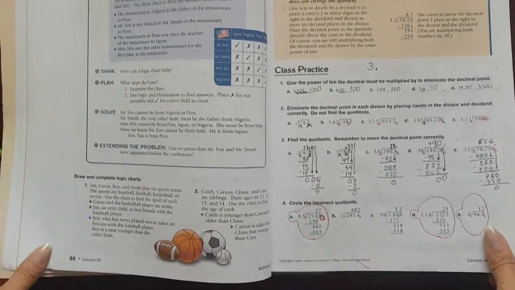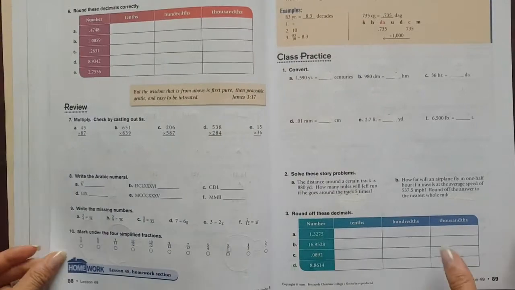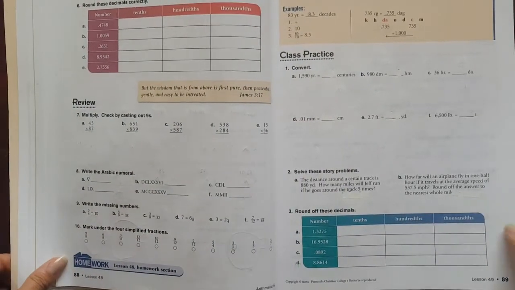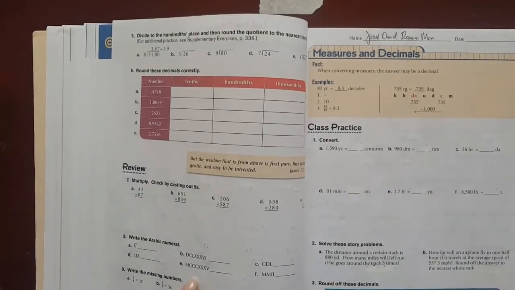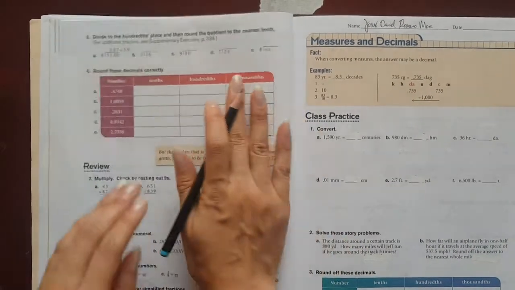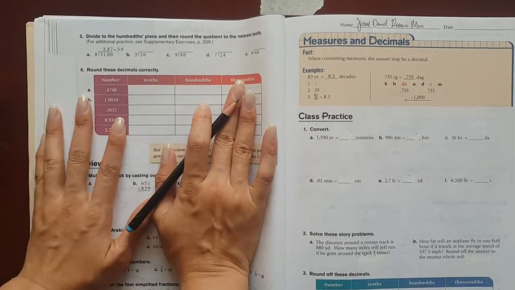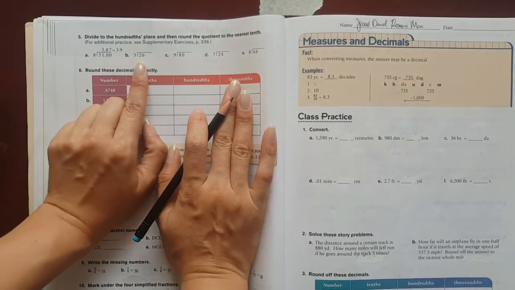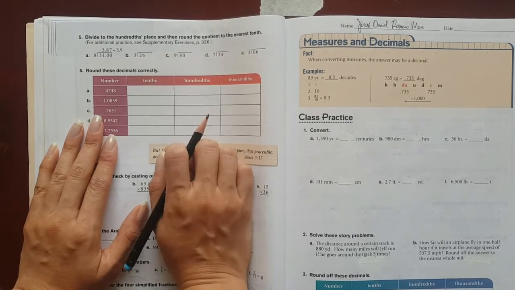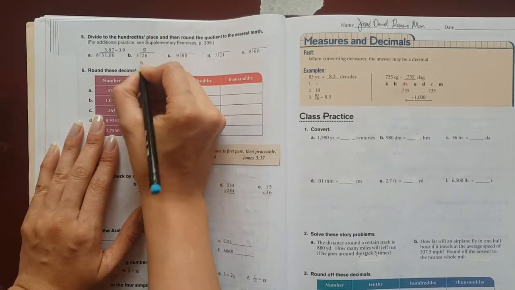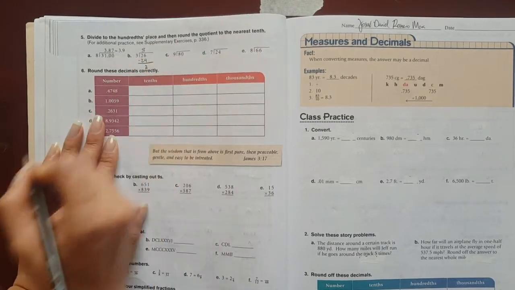So now let's move on to page number 88. So let's do it so quickly. Yes? So let's start. Here says, easy job, divide two hundreds, place, and then round a quotient to the nearest 10. So here, divide. How many times may I find 3 in 26? This is so easy, guys. How many times? Yes, 8. 8 multiplied by 3, 24. 26 minus 24, 2. What happens next?